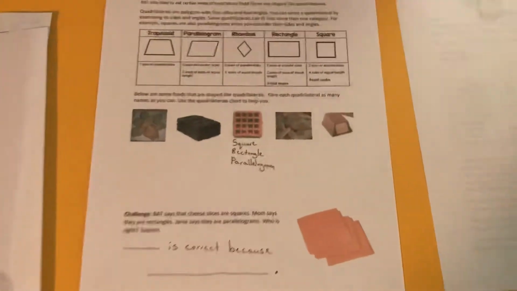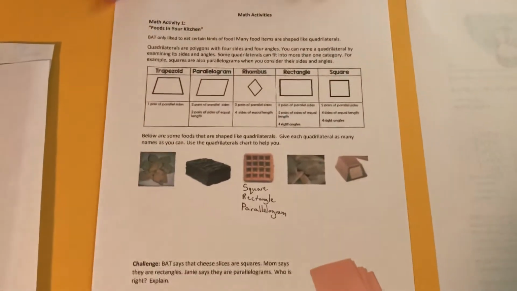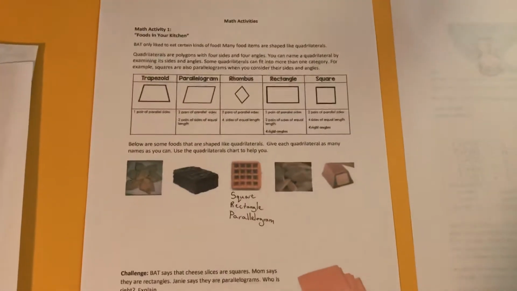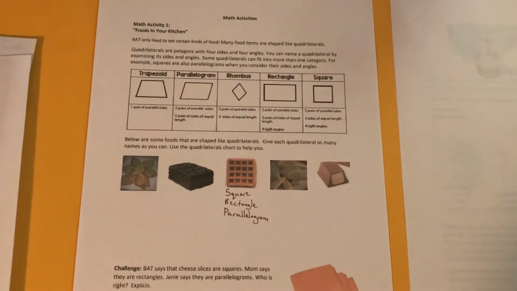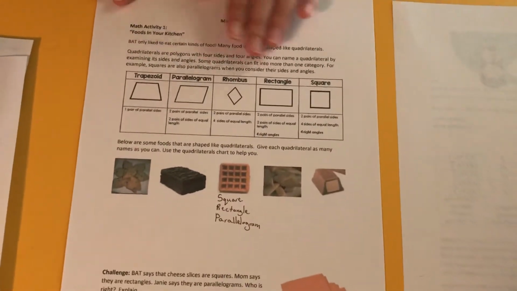I've even got some examples here. So this is a lot like your shape activity that we had in the first packet, the one that didn't print so well, classifying different types of geometric shapes, parallelograms, rhombus, rectangle, square, trapezoids, those types of things. So what they've done here is they've given you a definition in this chart of each type, and they've given you some real world pictures.